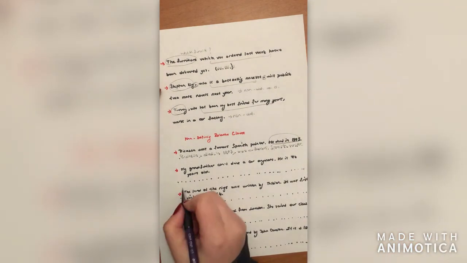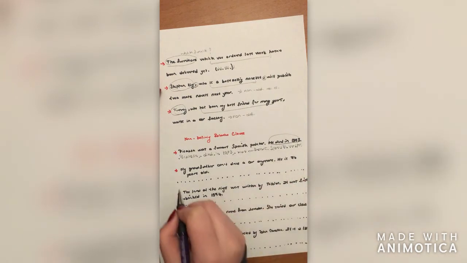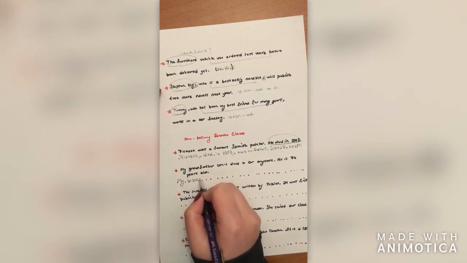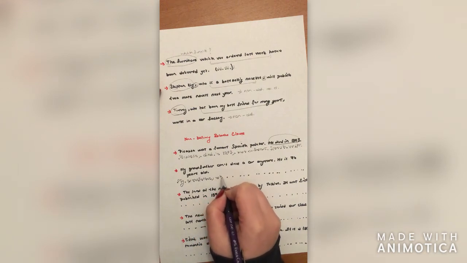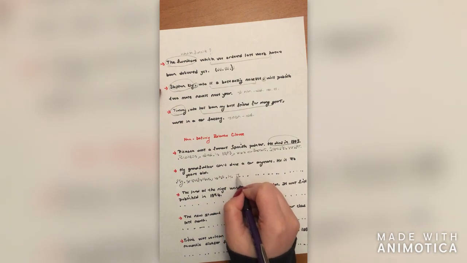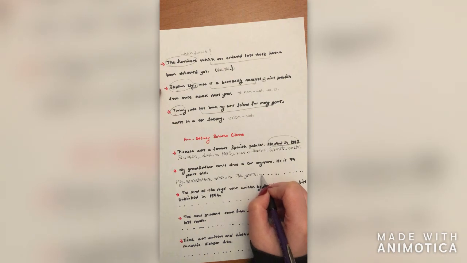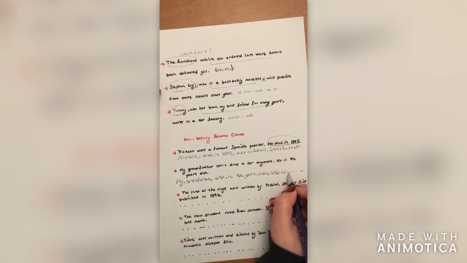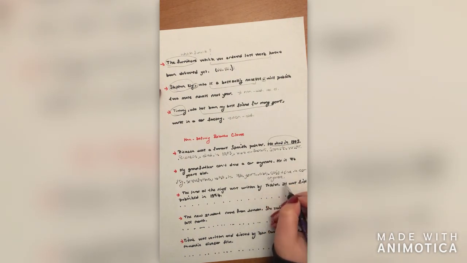Okay, my grandfather can't drive a car anymore. He is 76 years old. Okay, I define my grandfather. My grandfather, comma, I give information about him, who is 76 years old, can't drive a car anymore.